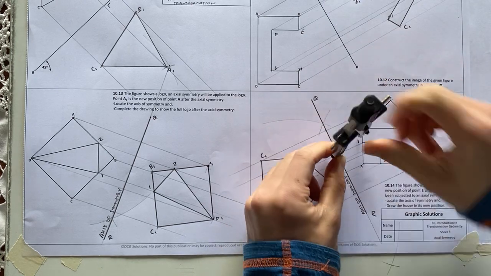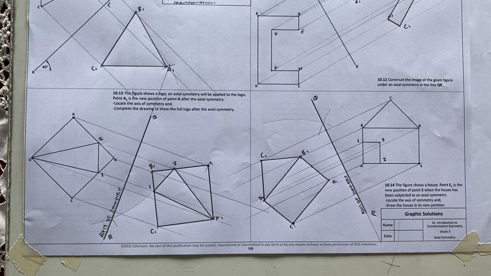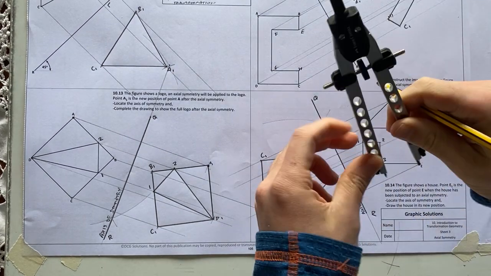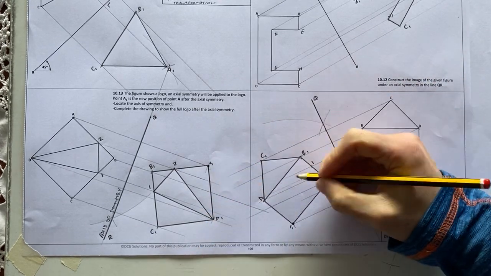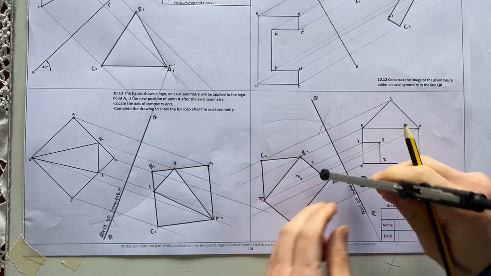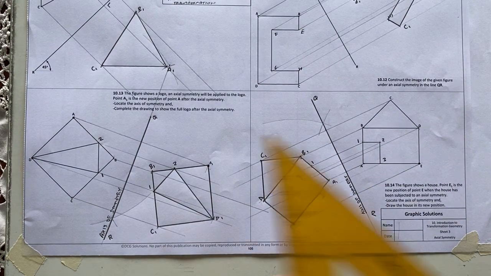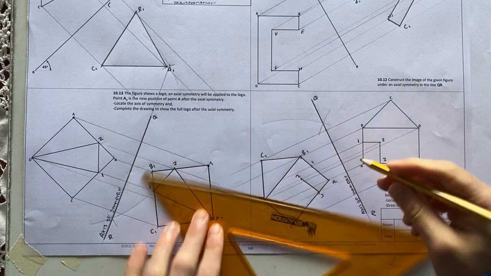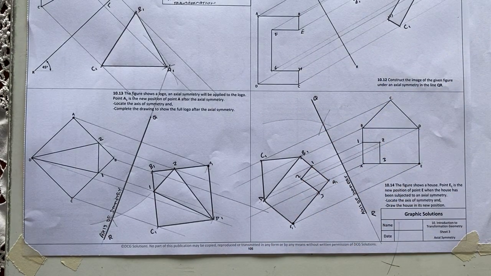Take 1, step it across, you see it's exactly at that point there. 2, step that across, gives me that point there. And 3 is going to go through the bottom, and just to prove it, same distance there, giving me 3. They can connect together. And that completes that question there. So hopefully that video helps anybody who may have been stuck on any of those questions.